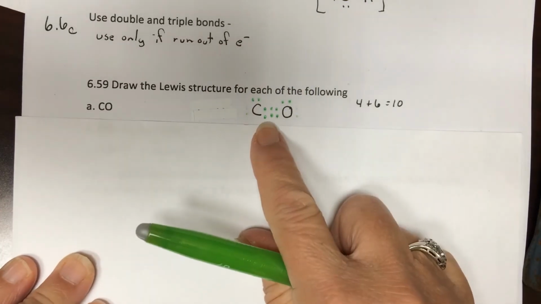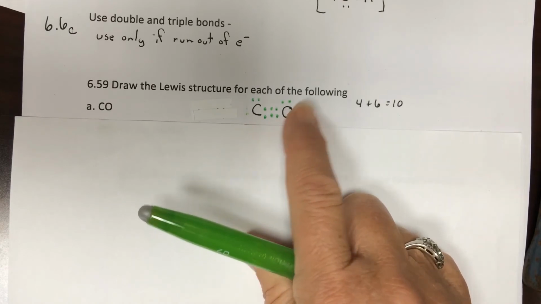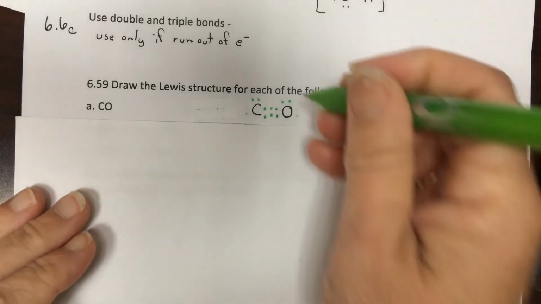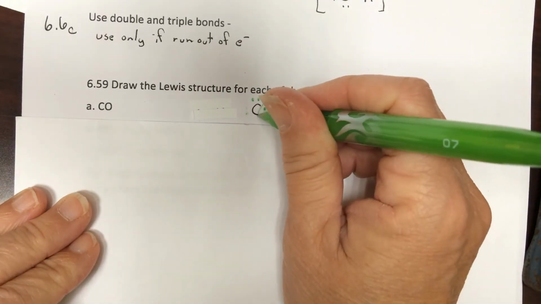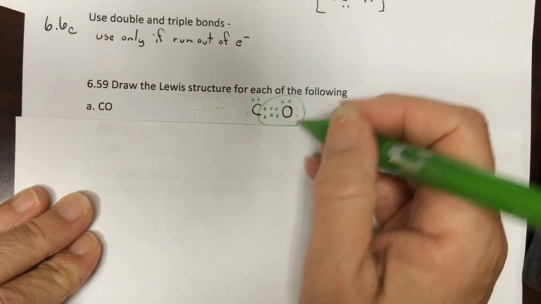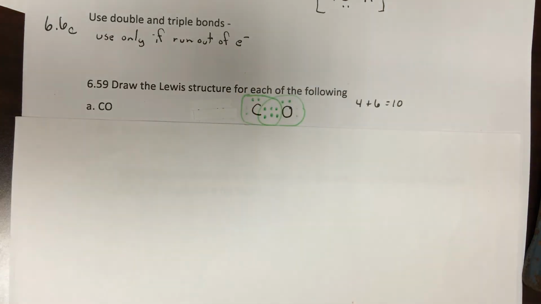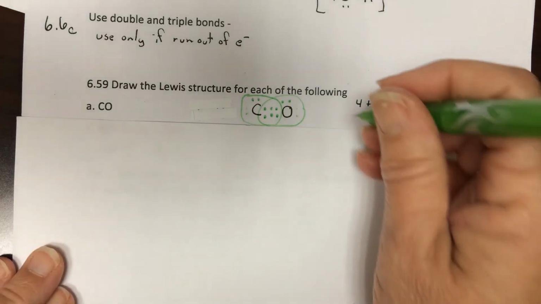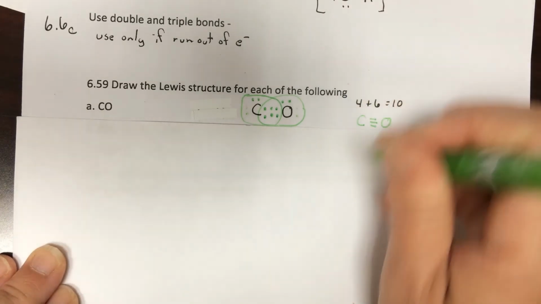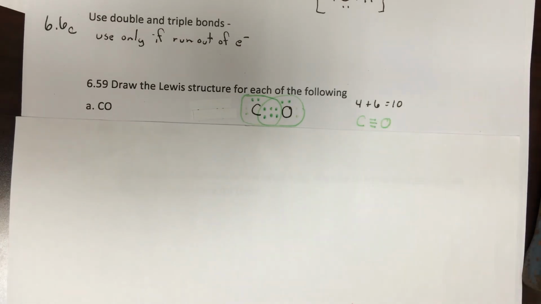So now I've got 3 pairs of electrons joining the carbon and the oxygen. And I've got this, the carbon has 8, the oxygen has 8. Because the ones in the middle get counted twice, remember? And you'll find that carbon monoxide is written as a triple bond. Each one of these lines is a bond, and it's a triple bond.